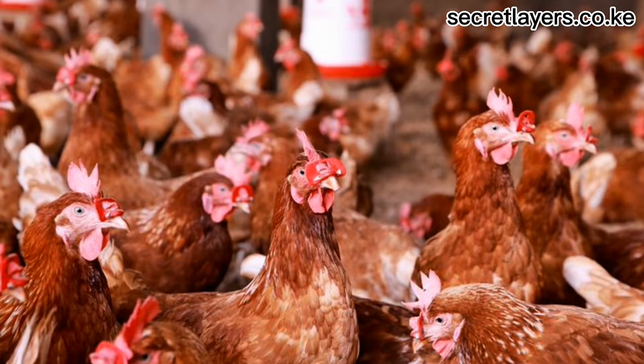One thing that we have to include here is the vaccines for the birds. Now for layers, when they get to the laying phase, most of the vaccines have already been covered in the previous 5 months.